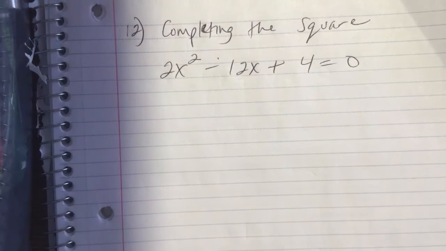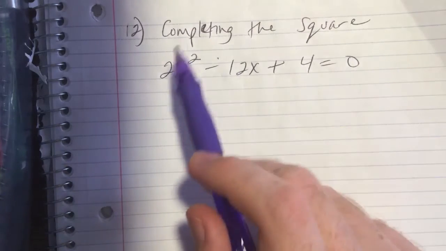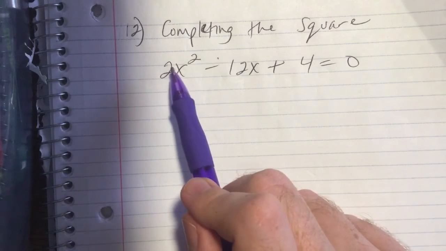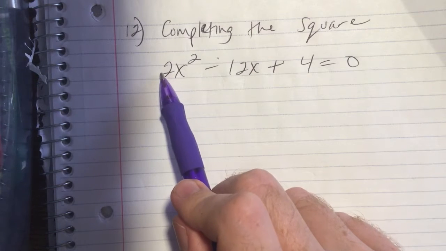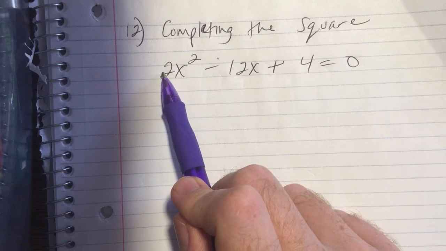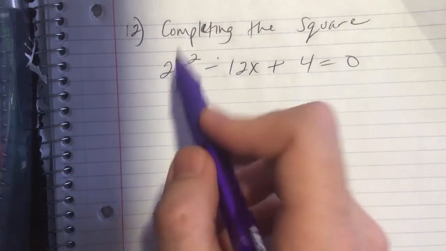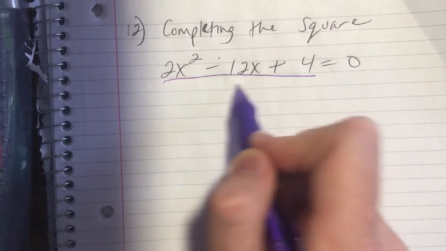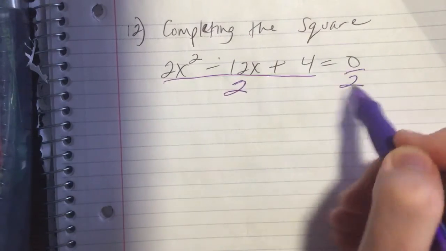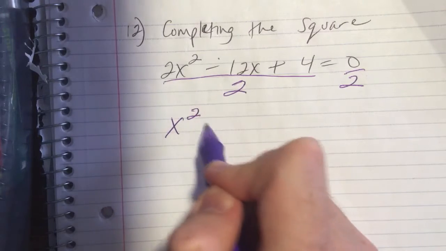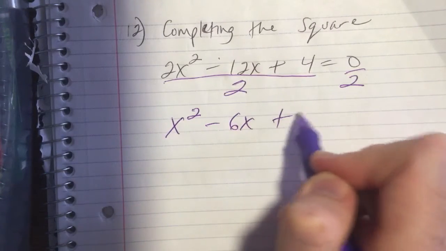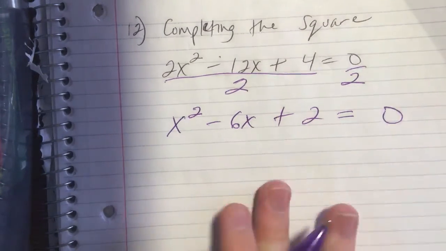Here's some guidance with number 12 of the summer math assignment on completing the square. First of all, you have to notice how a, the leading coefficient, is a 2, and in order to complete the square it has to start off as a 1. So we have to divide both sides of the equation by that a value, which is a 2, which is going to leave us with x squared minus 6x plus 2 equals 0.